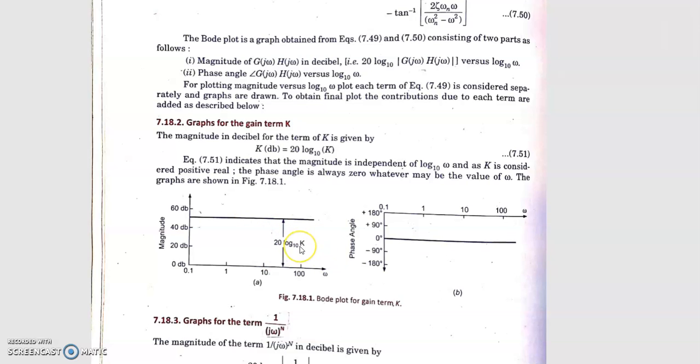Suppose K is less than 1, for example 10 raised to power minus 1, that is 0.1. So it will be minus 20, and the graph will be shown below 0 decibel. The second graph, B, indicates the phase angle. Because it has only the constant term, tan inverse y upon x, where y is 0, the total phase will be 0. So this line indicates a 0 degree angle. Clear? That is the magnitude plot and phase plot for the constant term K.